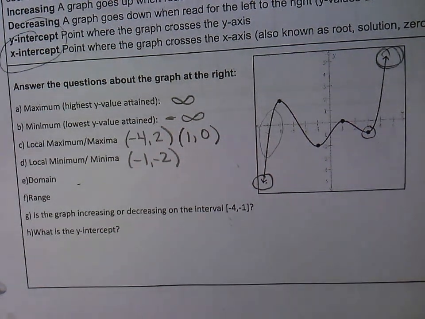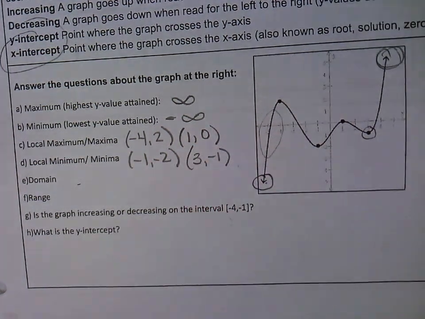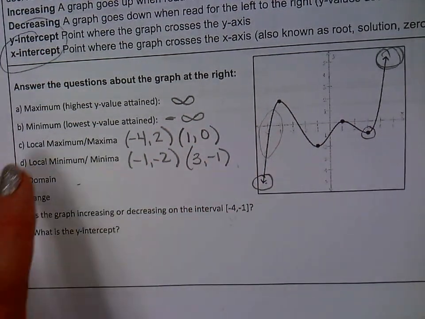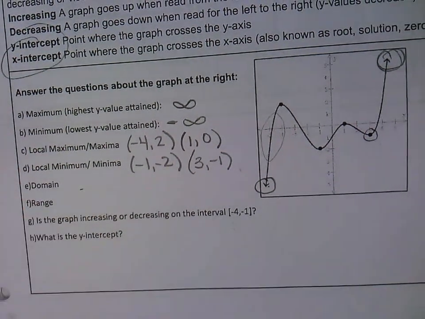3, -1. So the idea of the local max and min, I think that's probably new. Domain. So domain, we're going to do a lot of practice on tomorrow.